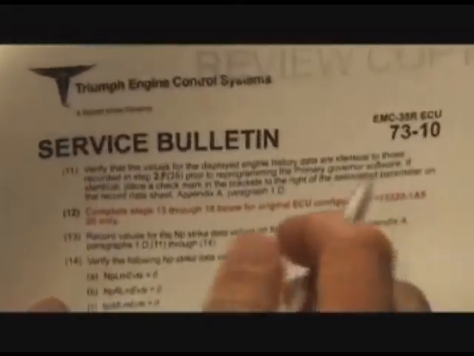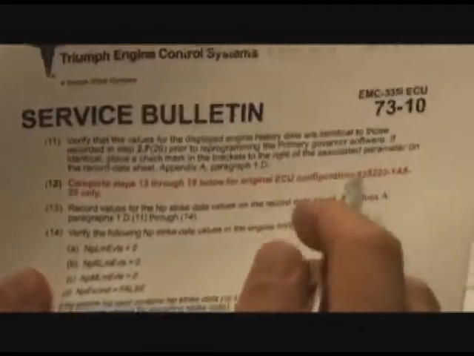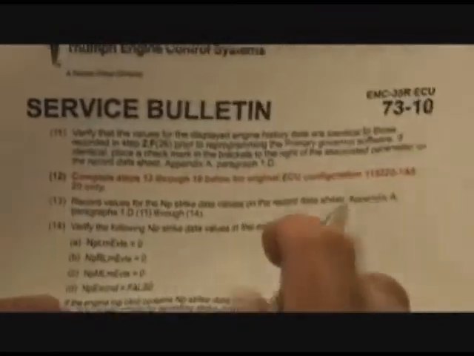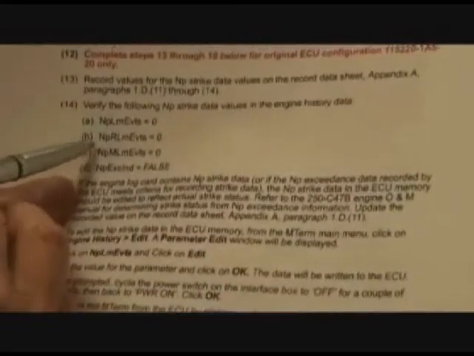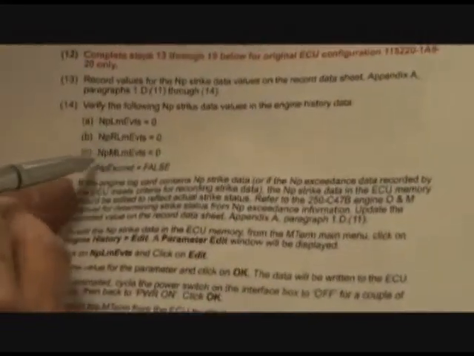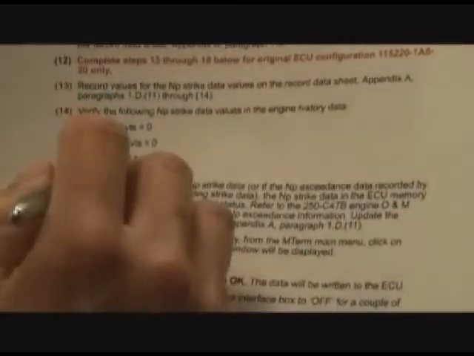there are additional instructions for if you have an earlier version of software, which would be the 5356 software, because that did not have these variables called NPLM, EVTS, and NPRLM, NPMLM, or NP exceedance indicators. So you'll have to verify that those values are 0 when you load the new software.